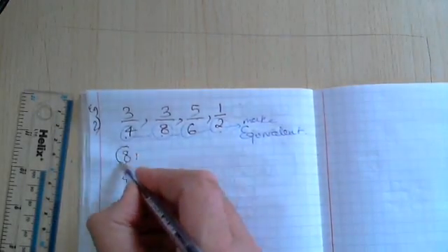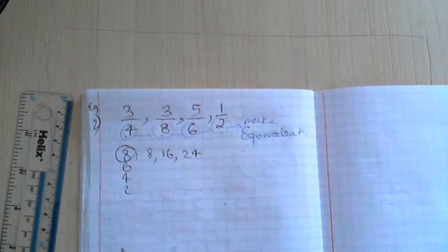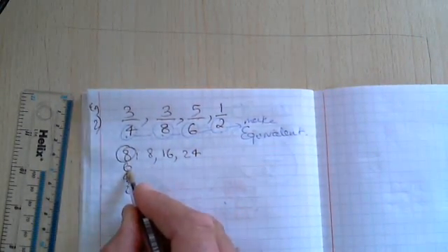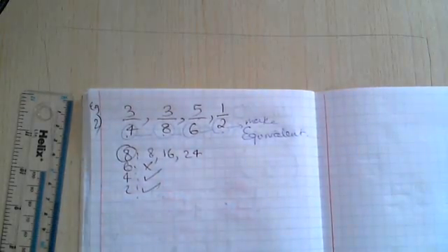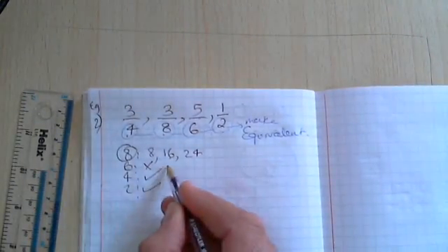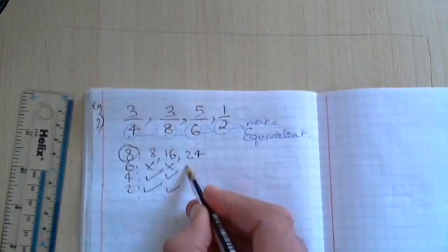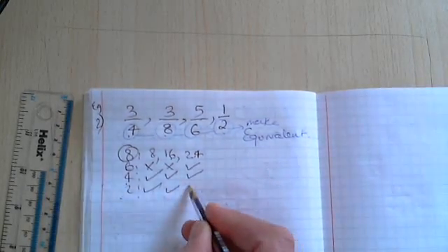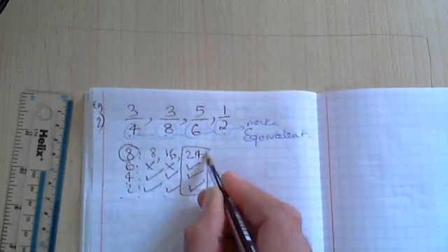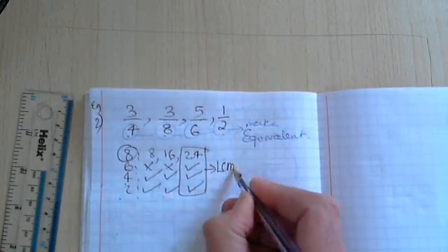Let's use the largest number only. So 8, 16, 24. Now, is 8 in the 6 times table? No. Is 8 in the 4 times table? Yes and yes. Is 16 in the 6 times table? No. Yes and yes. Is 24 in the 6 times table? Yes. Is 24 in the 4 times table? Yes. Is 24 in the 2 times table? Yes. So here we have our LCM.